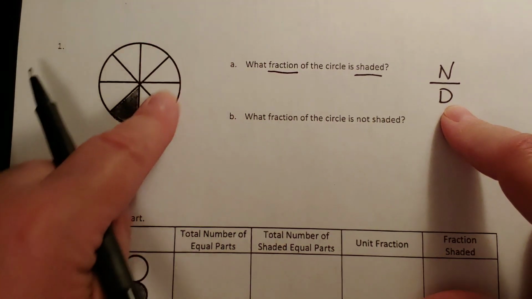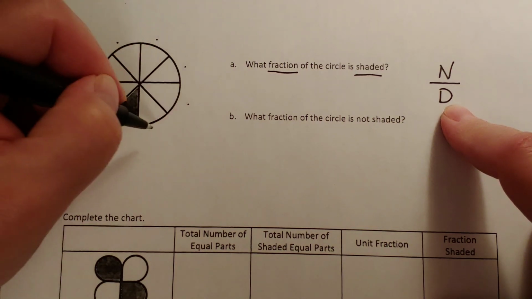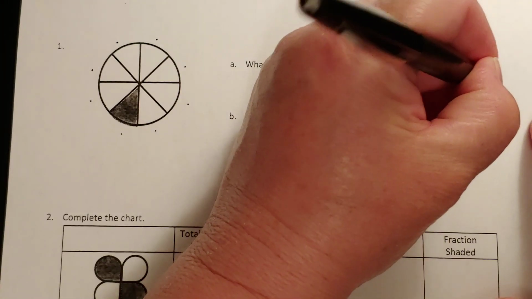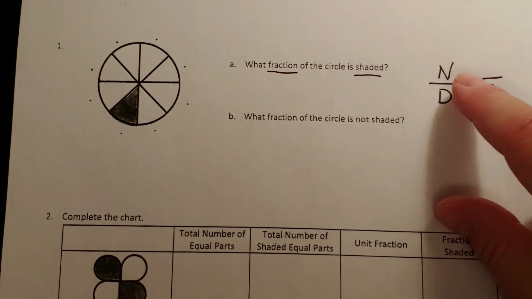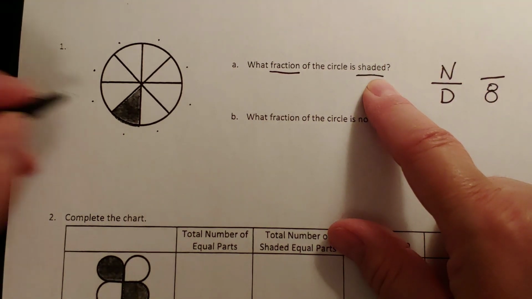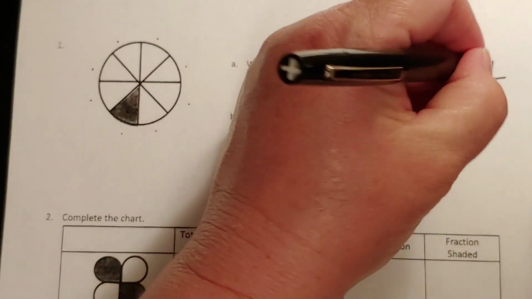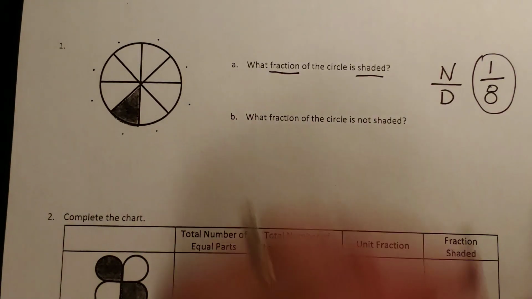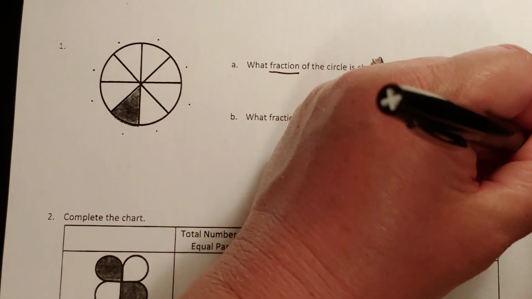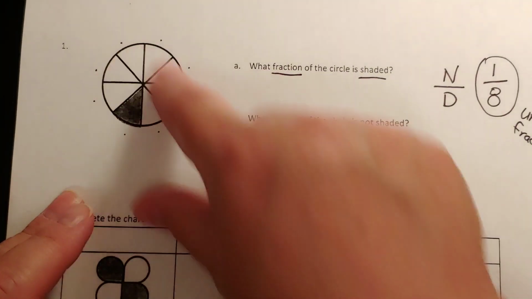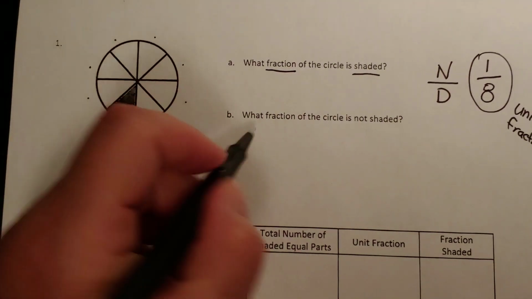I'm going to count the total number of pieces. 1, 2, 3, 4, 5, 6, 7, 8. So I'm going to go ahead and write 8 for my denominator. Put that fraction bar here. And then my numerator is how many are shaded. And you can see that 1 is shaded. So what fraction of the circle is shaded? 1 out of 8, or 1/8. And that is a unit fraction. It tells me that each of these pieces, each of these units, is 1 out of 8. All right, let's go to B.